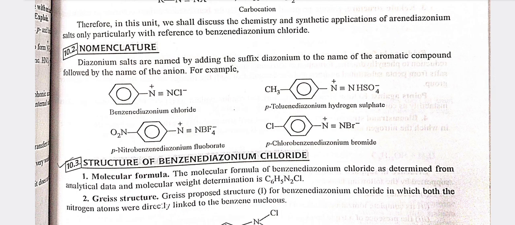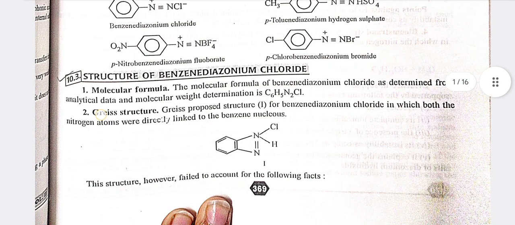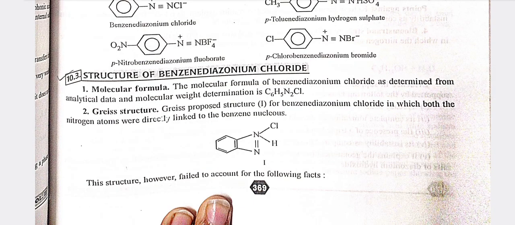Nomenclature. Diazonium salts are named by adding the suffix diazonium to the name of the aromatic compound followed by the name of the anion. For example, benzene diazonium chloride, p-chlorobenzene diazonium bromide.